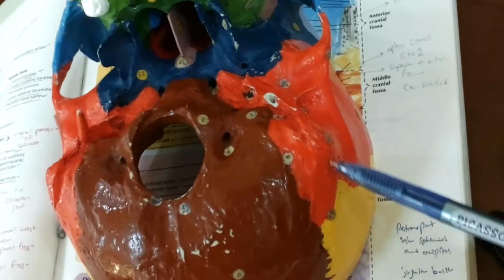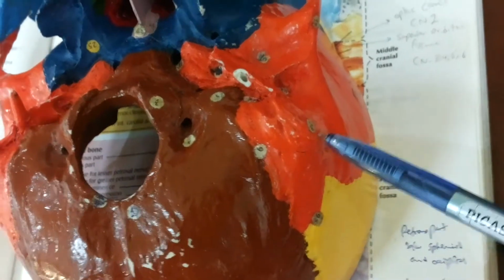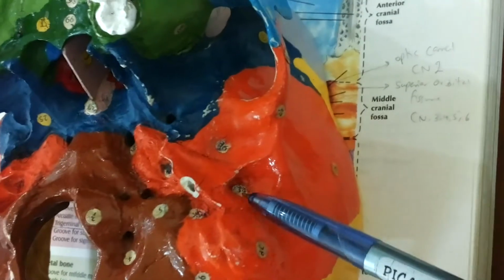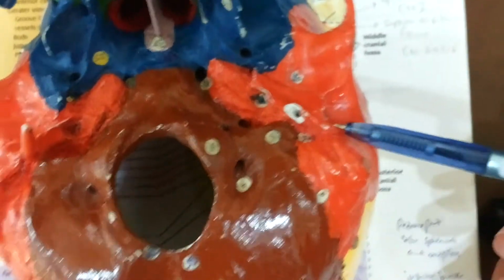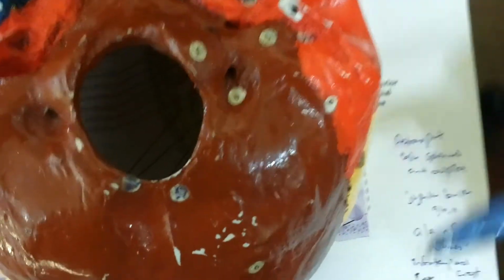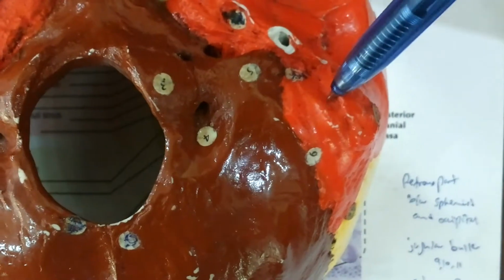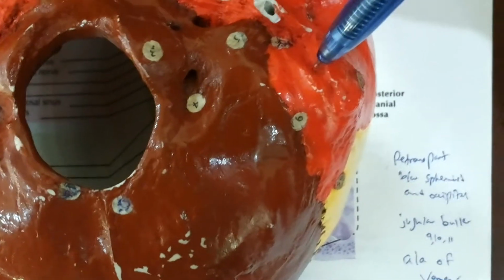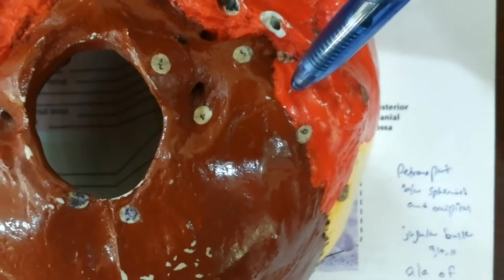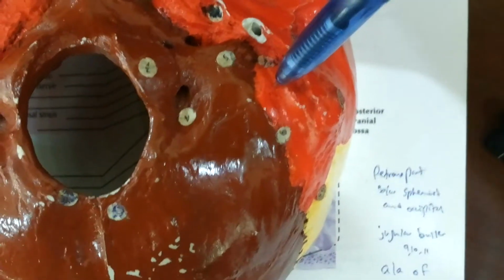This is the mastoid process, a large mastoid process. Our main feature, the external auditory meatus, and the mastoid process has got medially a mastoid notch, also known as digastric notch, for the attachment of the digastric muscle. And medial to the digastric notch, we have got the occipital groove for the occipital artery, which is a branch of the external carotid artery.